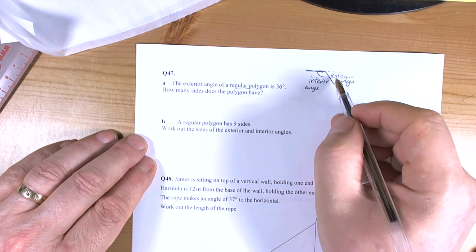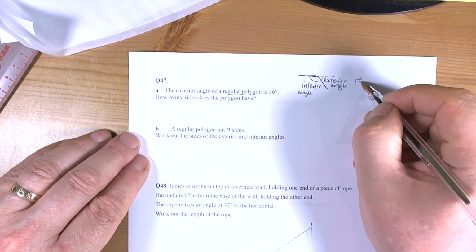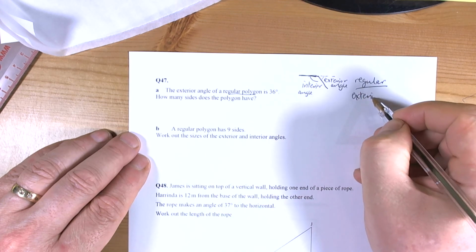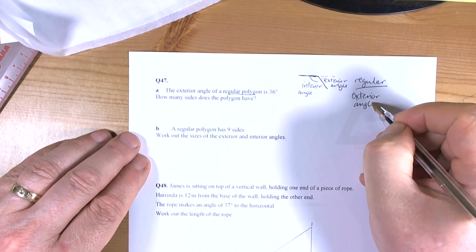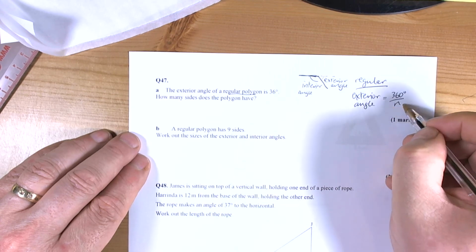And we know that those two angles are going to add up to 180, and we also know that if it's a regular polygon, then the exterior angle equals 360 divided by n, the number of sides.